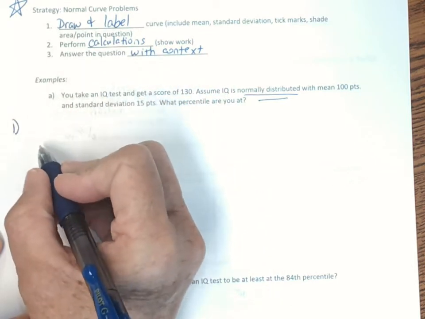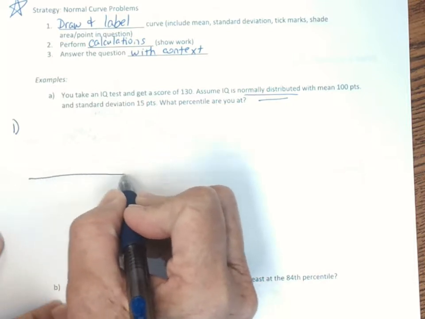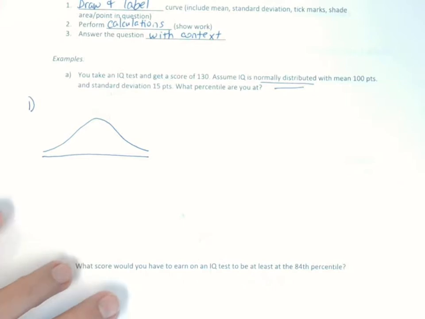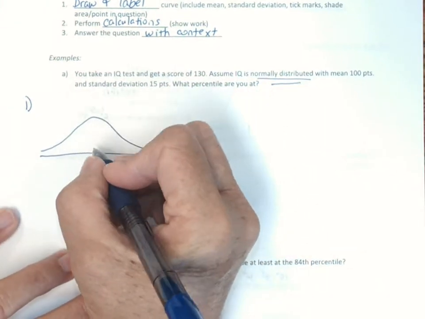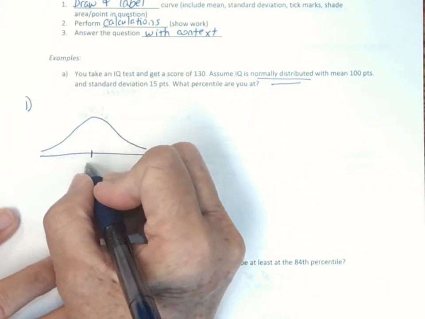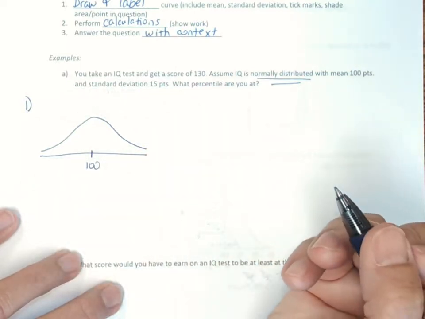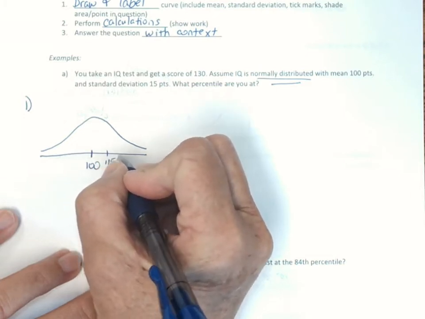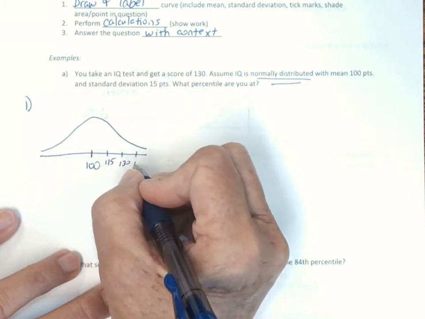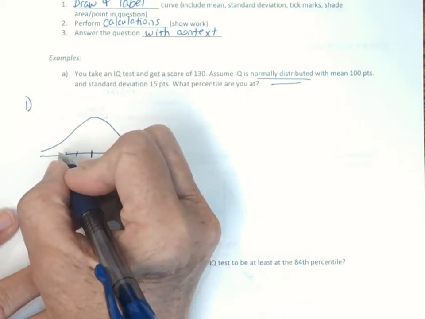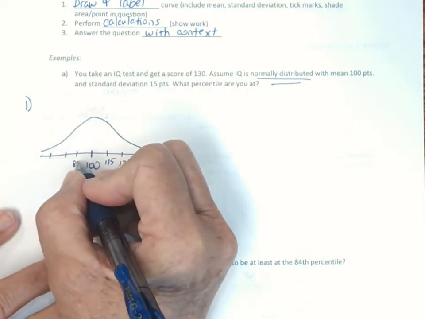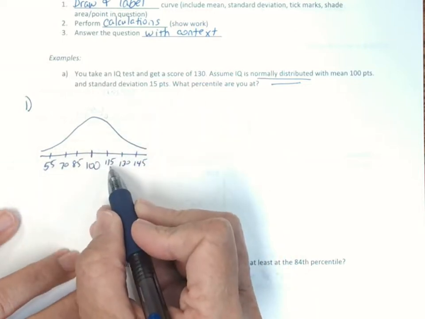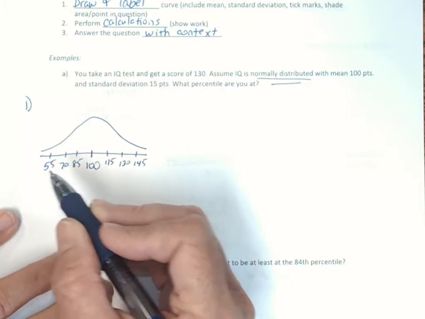So let's draw my curve. Again, I'm drawing my bell-shaped one, and don't worry if it's not perfect, but you do want to draw this every time. I'm going to show where my center is, and 100 was the value. My standard deviation is 15, so that'd be 115, 130, 145, and we'll go in the opposite direction also. So 85, 70, and 55. And again, I'm just adding increments of 15 and subtracting increments of 15.